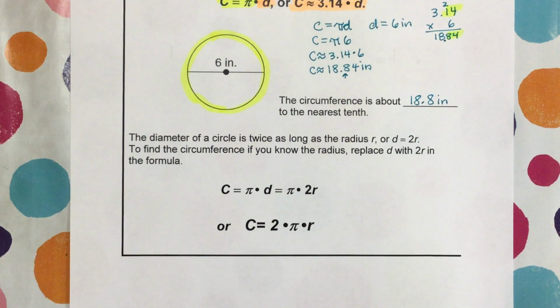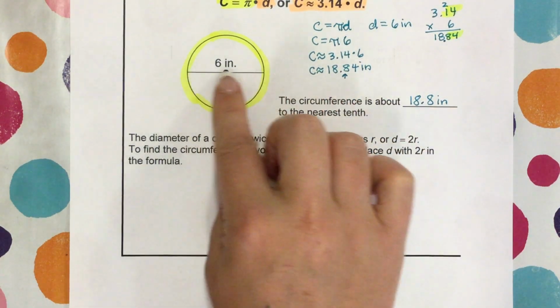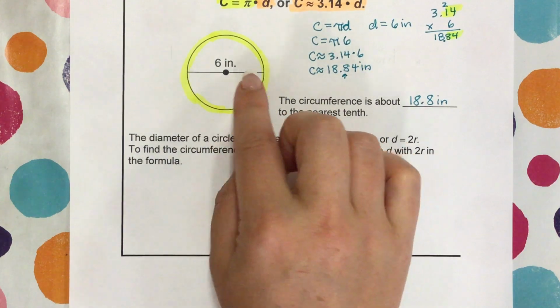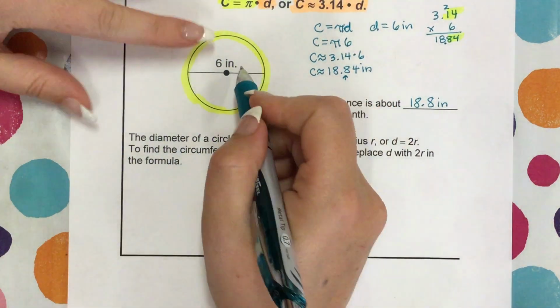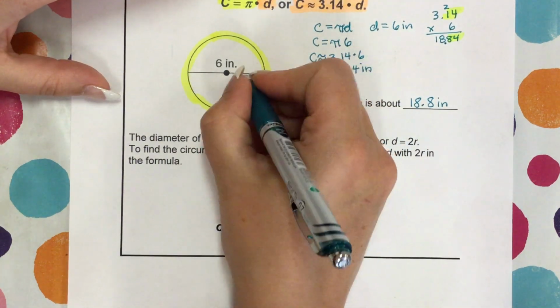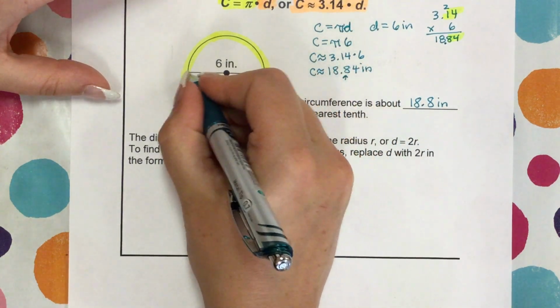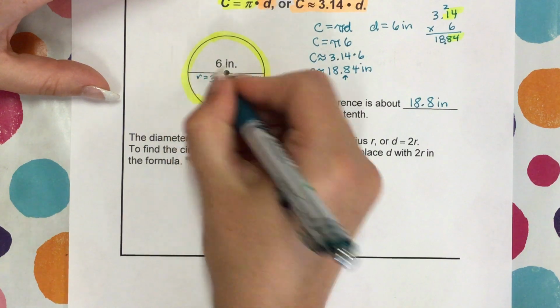The diameter of a circle is twice as long as the radius. Right here, the diameter is 6. If you go from here to here, that's half of 6, which is 3. So the radius is equal to 3, and this radius is equal to 3.